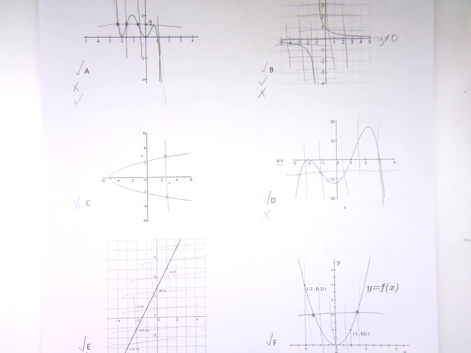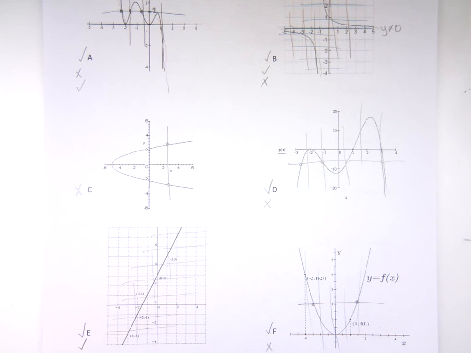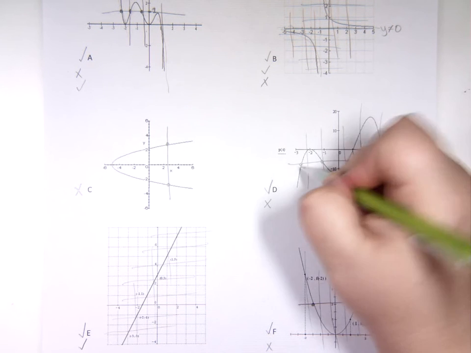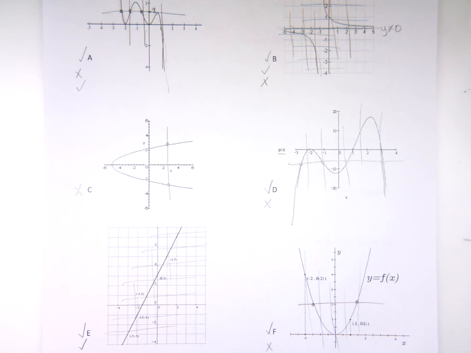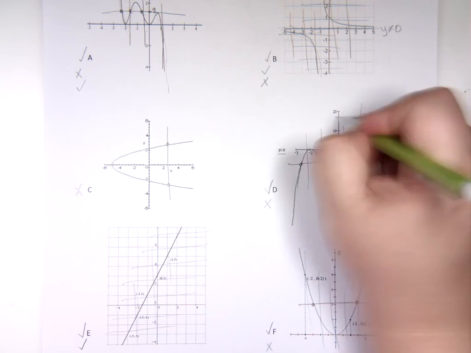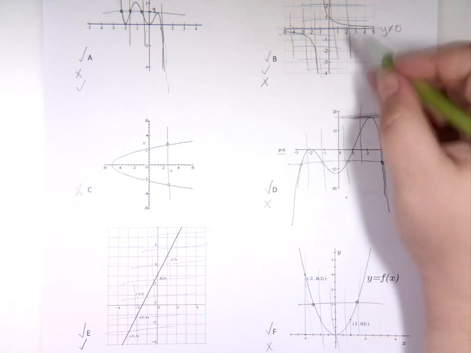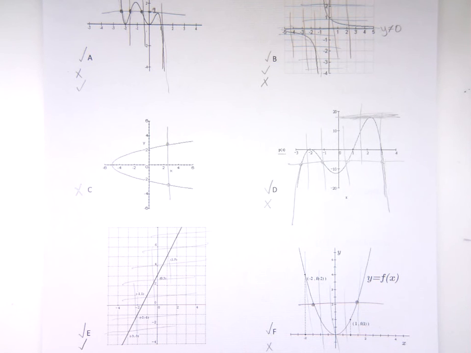If we look at D, this stretches down to infinity. The highest point of the graph is here. So any y values that are up above here aren't going to be used. So we're missing a whole bunch of y values. That means that the range is not all real numbers, which means that this graph is not onto.